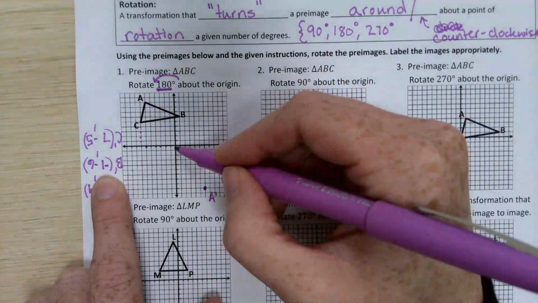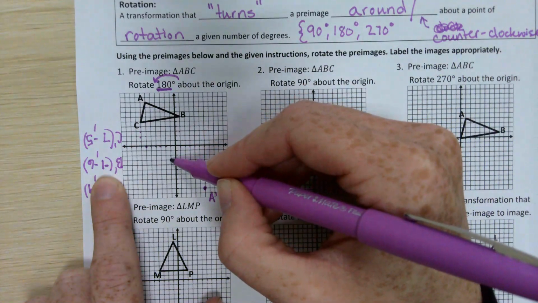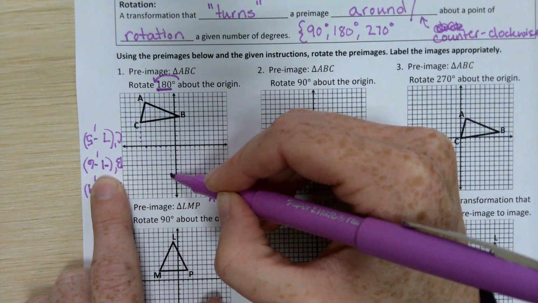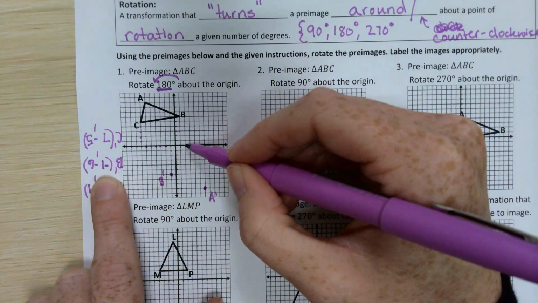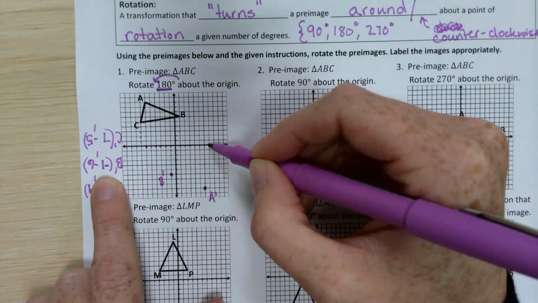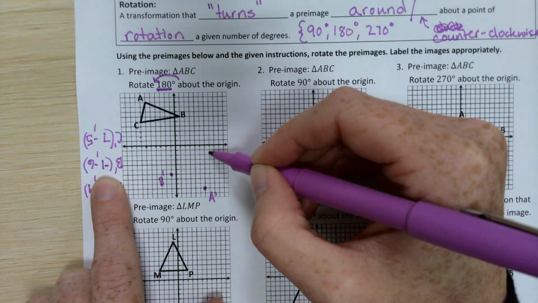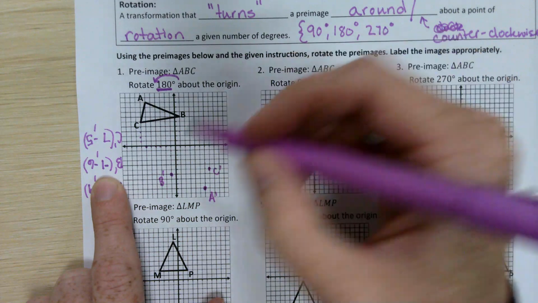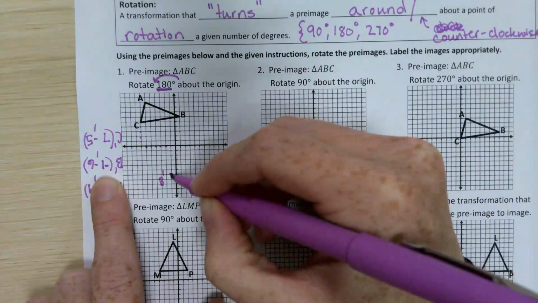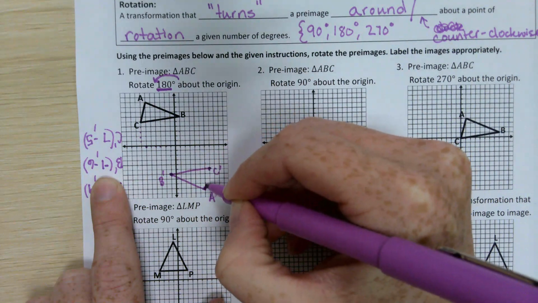B prime, -1, 1, 2, 3, 4, 5, -6. And then C prime, 7 for the X value, so we're headed to the right, and then down to -5 for the Y value. Go ahead and connect those together so you can see your image.